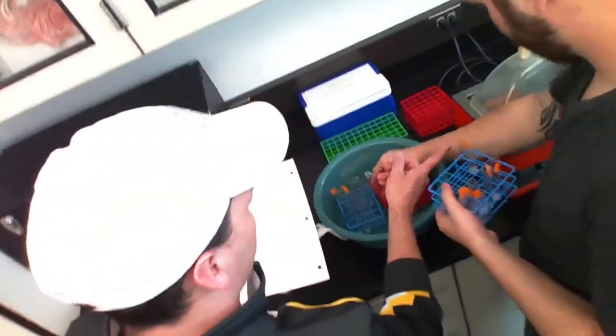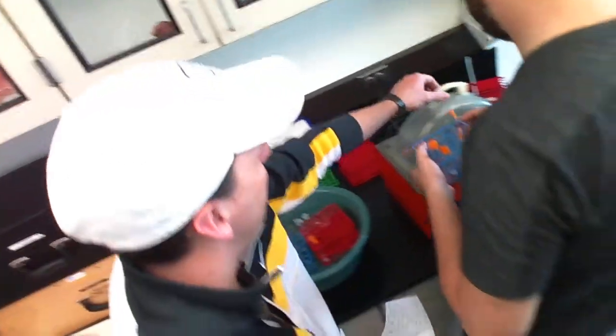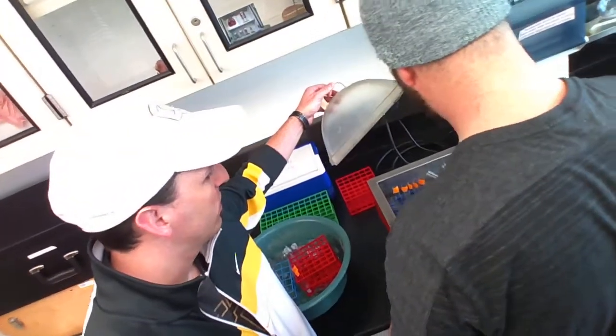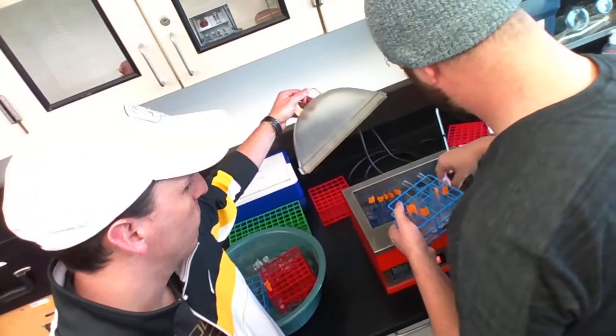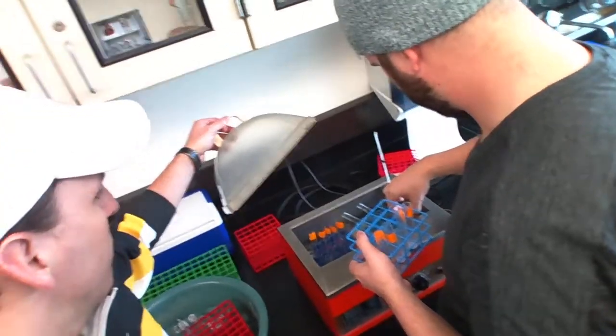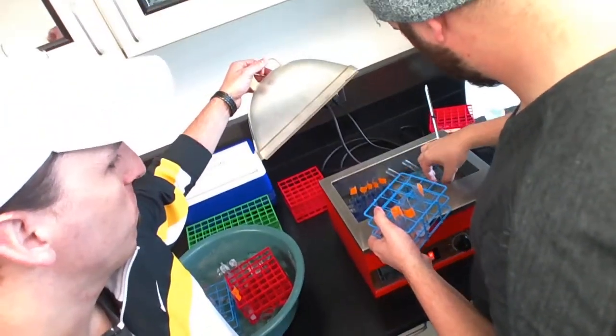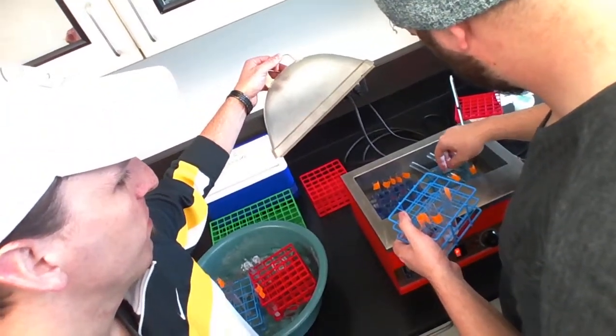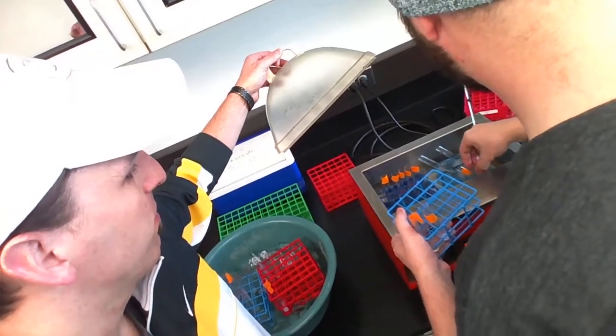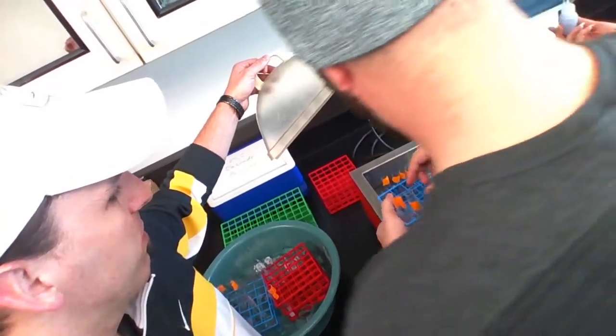Everything else goes in that one. So they're basically sticking all of the other ones into the incubator that's holding them at body temperature.